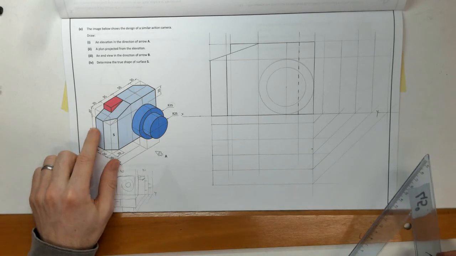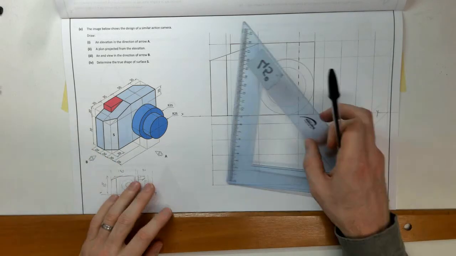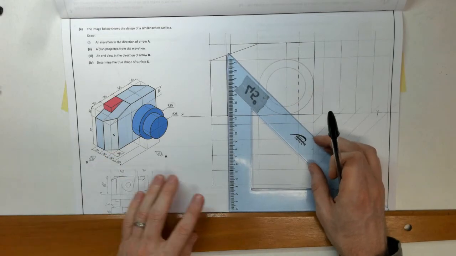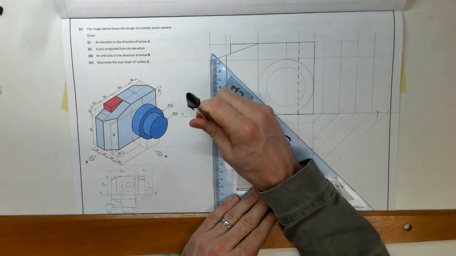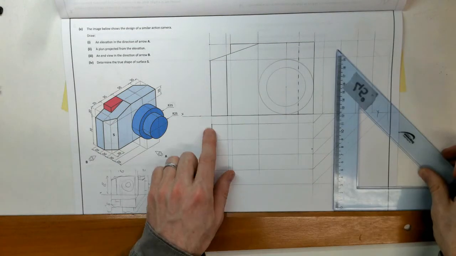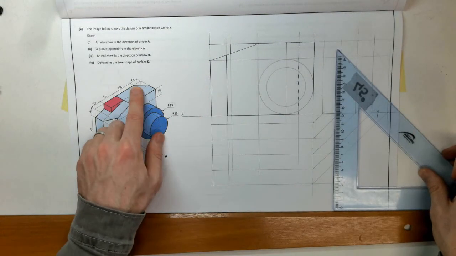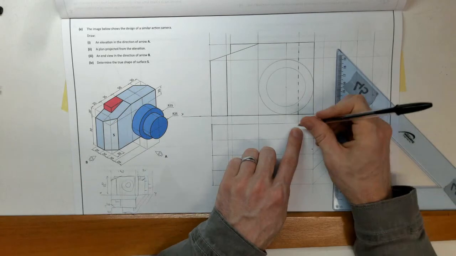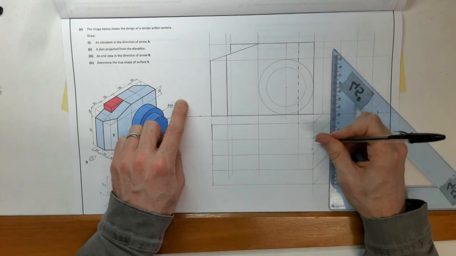So let's do the main body first off. So I've got an edge for there, but then I've got surface S, so edge there. My back edge is going to be running along until I get to that 20 mark, so to here, and then that's going to be to there.